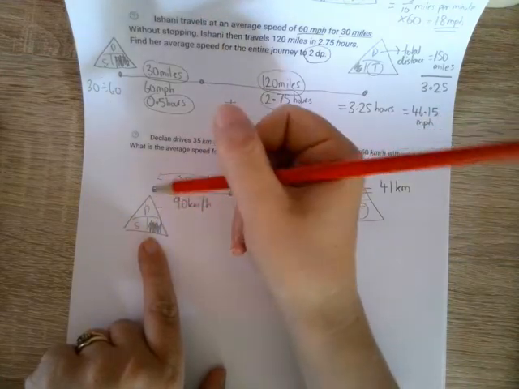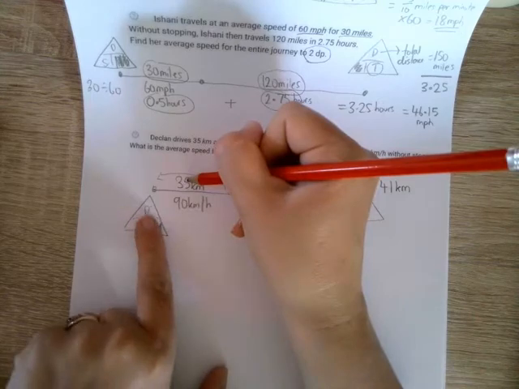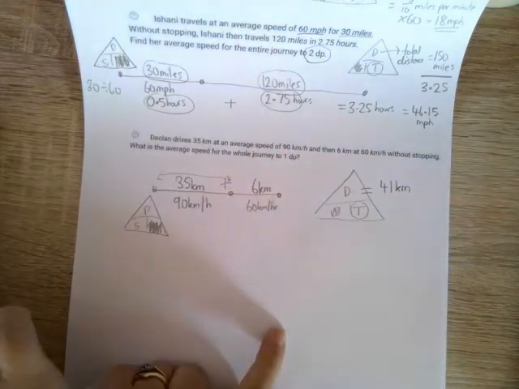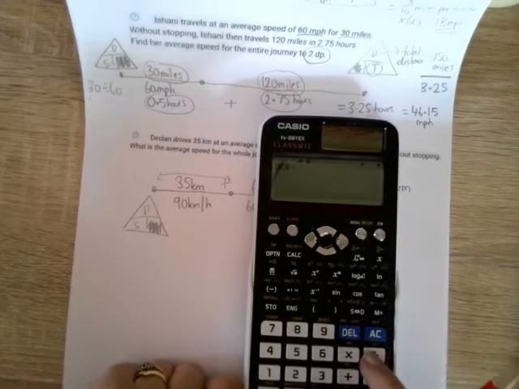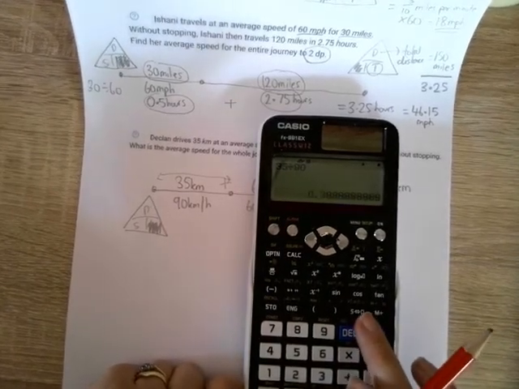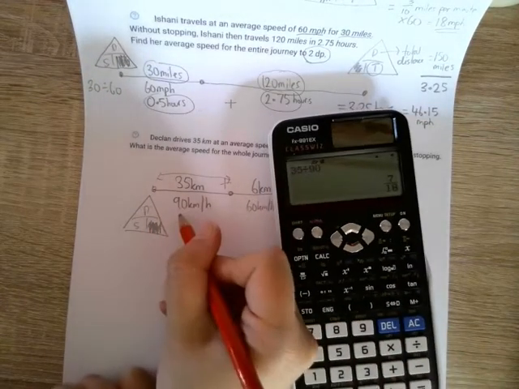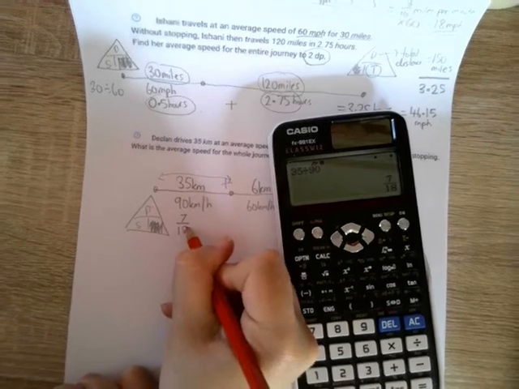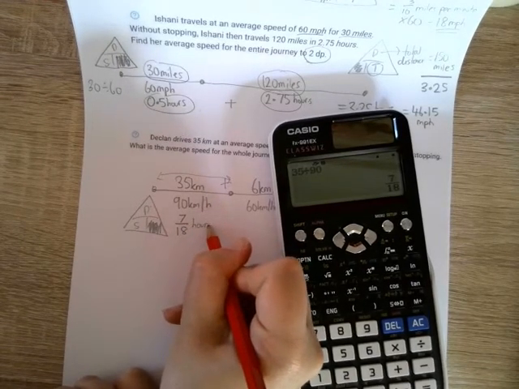So for this one here to here, we know to work out the time, cover up the t, so I've got to do distance divided by speed. So I'm going to do 35 divided by 90. So I'll bring my calculator over. So 35 divided by 90 is 7/18, which is quite a horrible decimal. So actually I'm going to leave it as 7/18 to be really accurate. So 7/18. The speed is in per hour, so that must be hours.